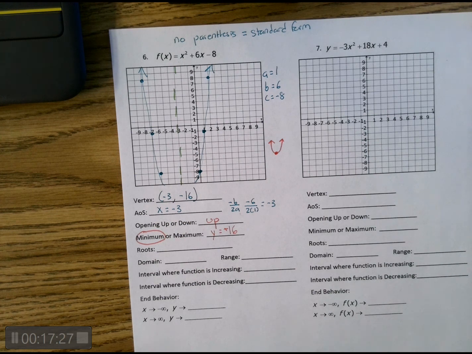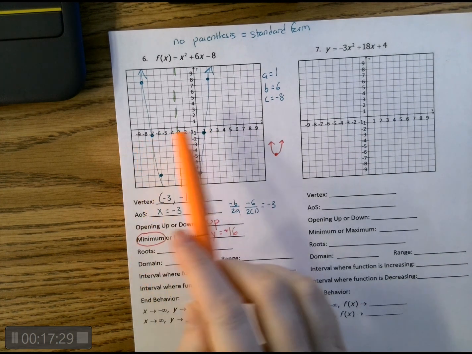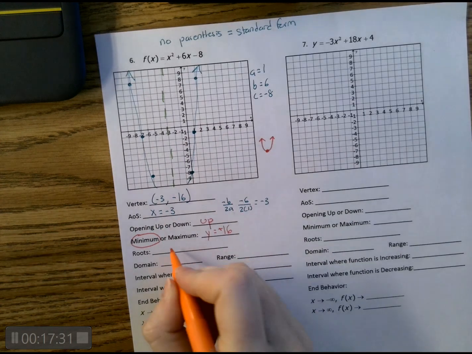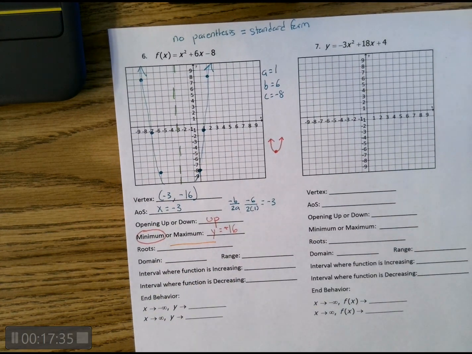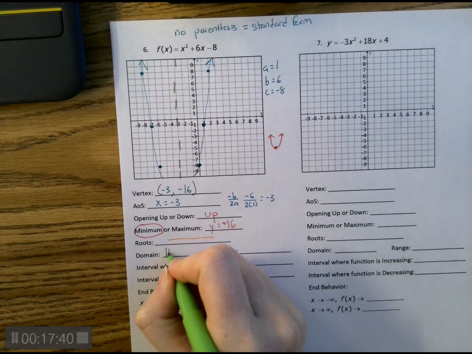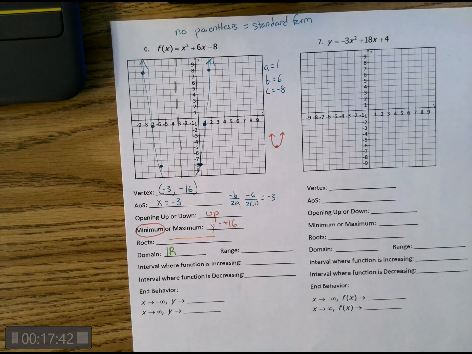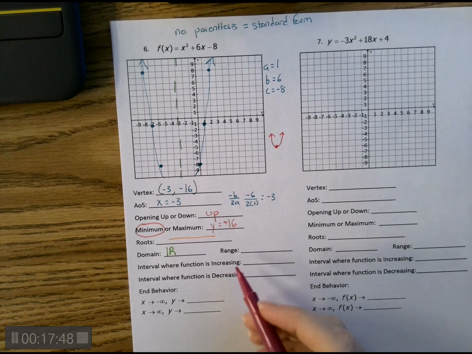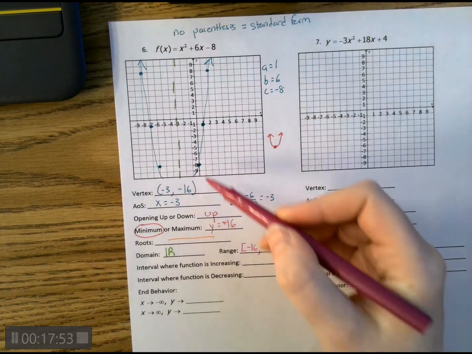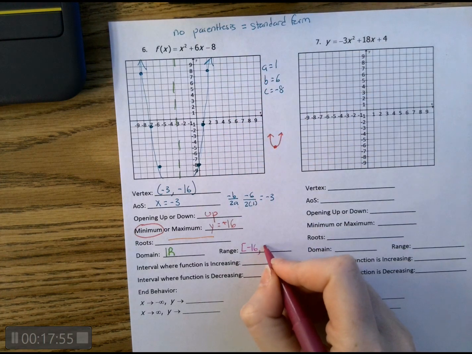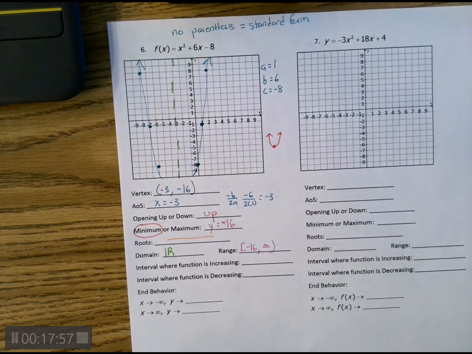Do we have any roots? We do, but because they're not perfect, don't worry about this section, okay? They're too difficult. Alrighty, domain is going to be all real numbers. Range, start at the bottom. Well, what's at the bottom? Your vertex is, okay? And because range is always our y's, we're going to start at -16. And we're going to go all the way up to positive infinity.